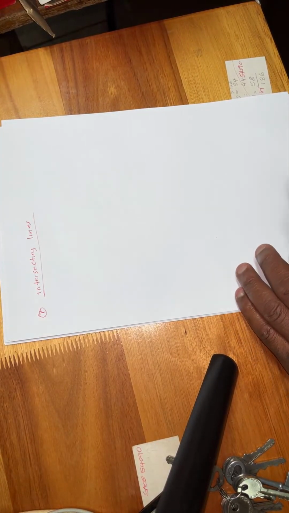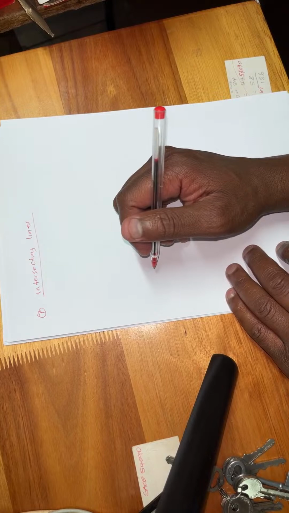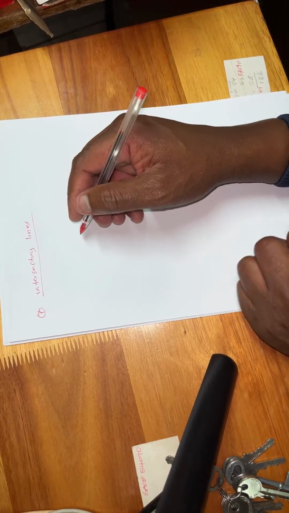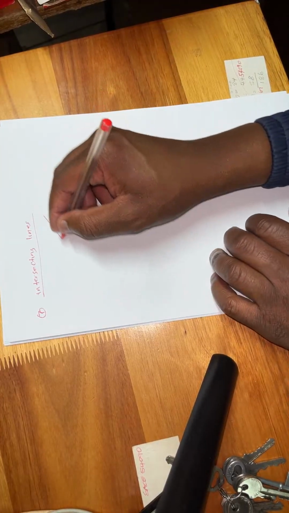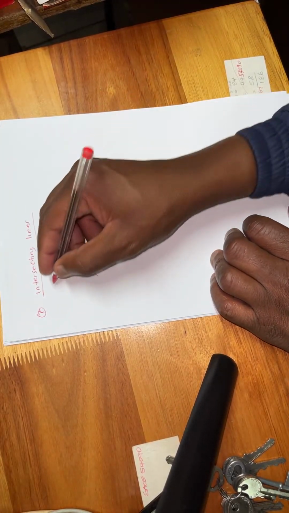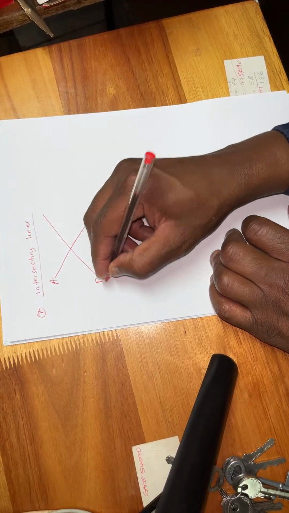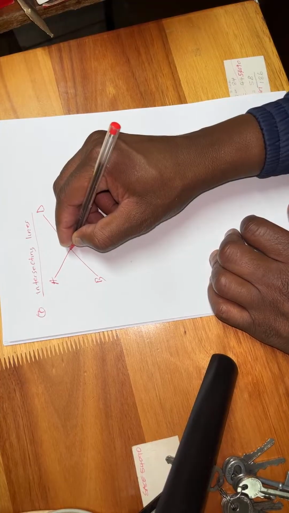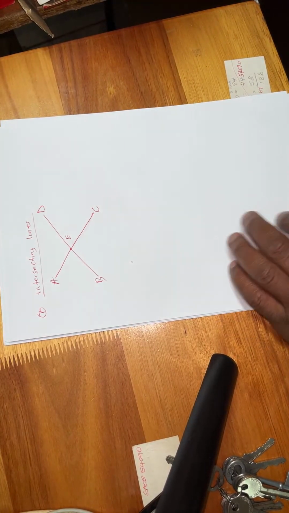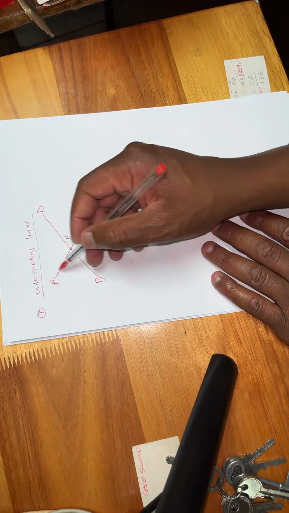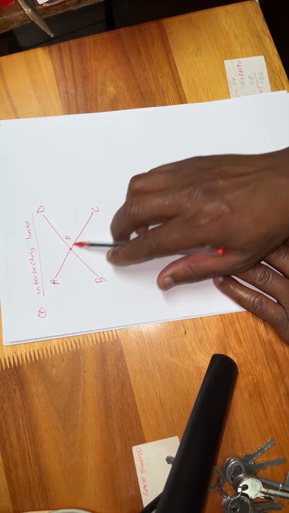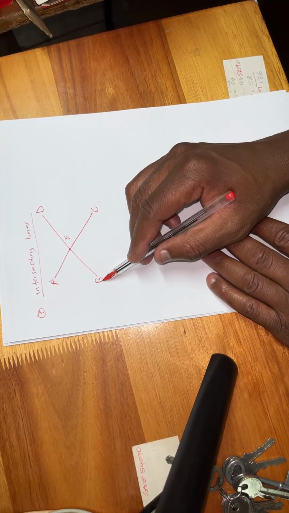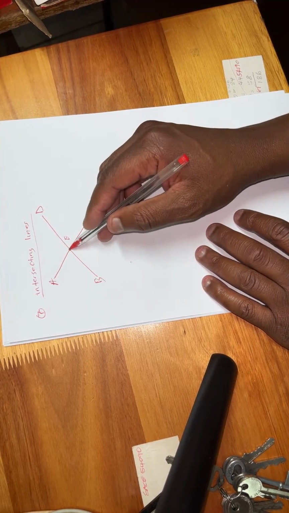So when two lines cross each other, they form vertical opposite angles. When two lines cross each other, this is A, B, C, D, and E. This is point E. So they are crossing at E. Line AC intersects or crosses the other at point E.